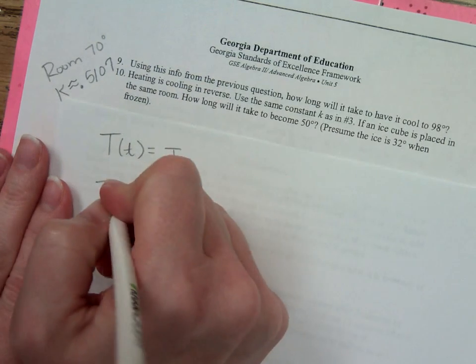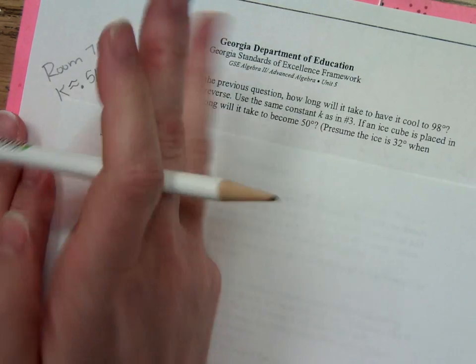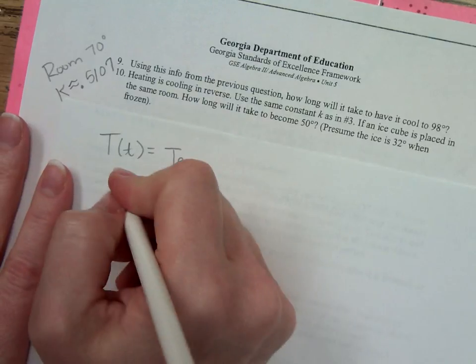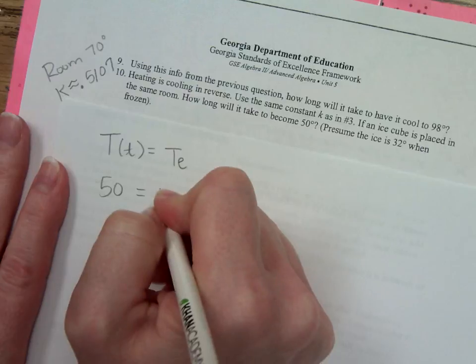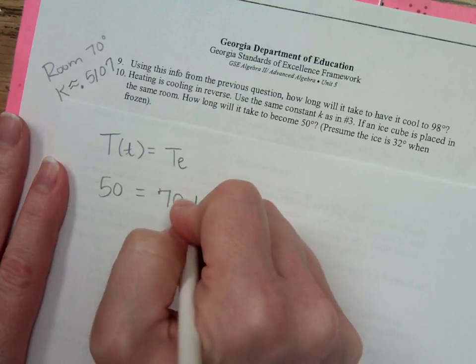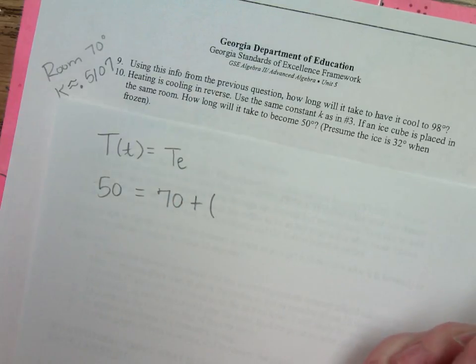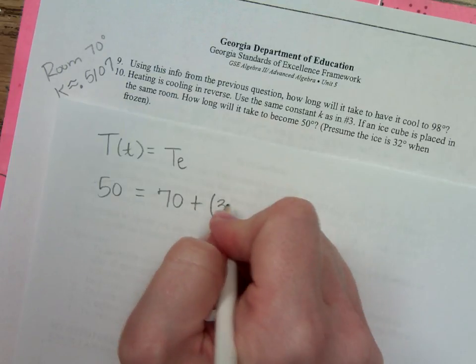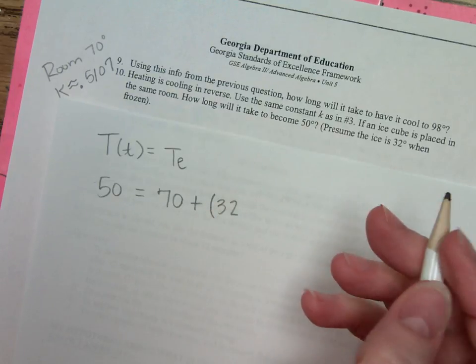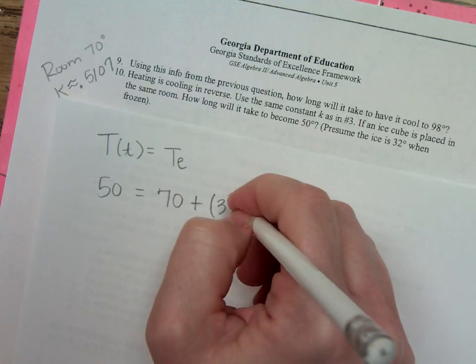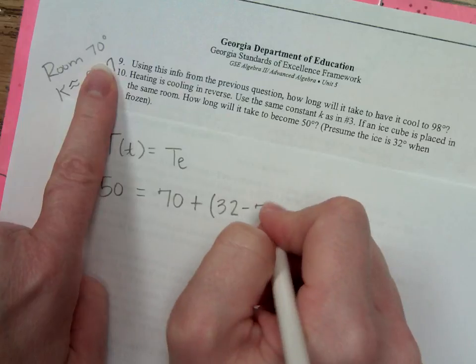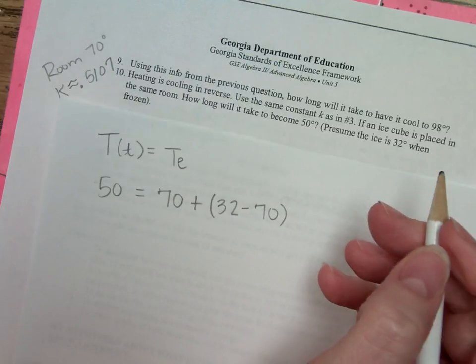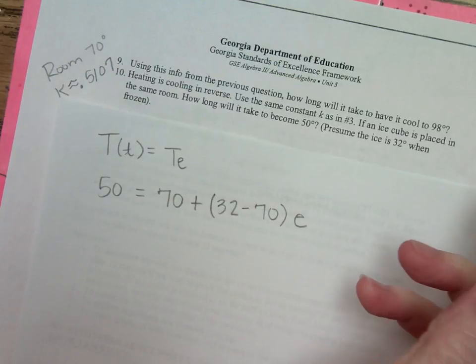Let's see. I want to know when it's going to be 50. So this is going to equal 50, right? My temperature of my environment is 70 plus, got to remember that. What's the initial? 32 minus 98, temperature of the environment, which is 70, times e to the KT.